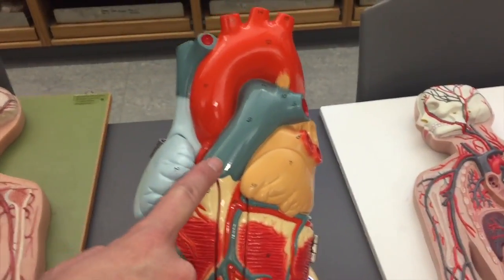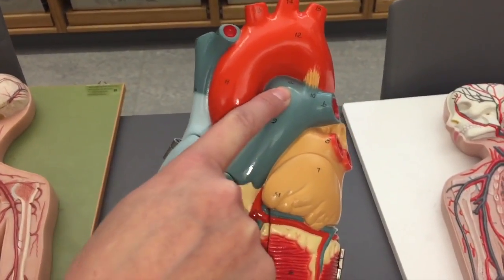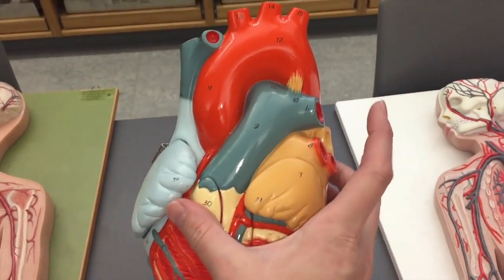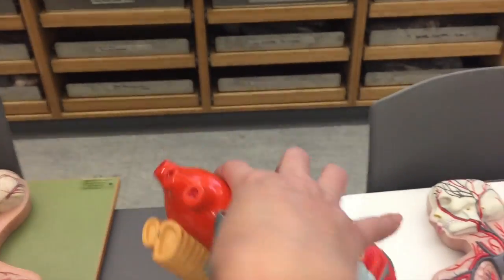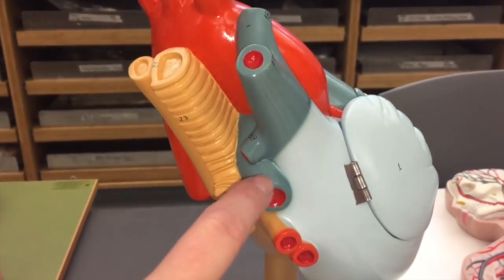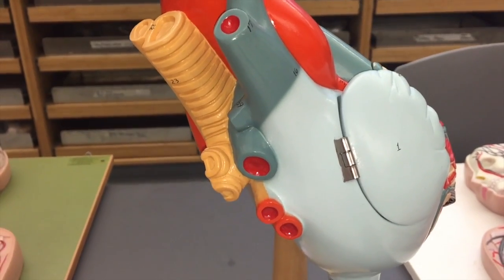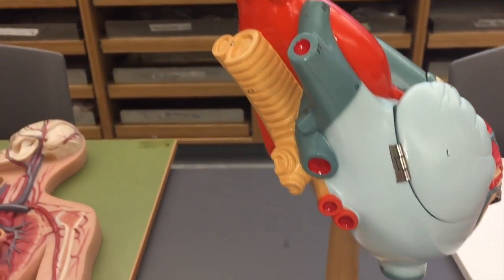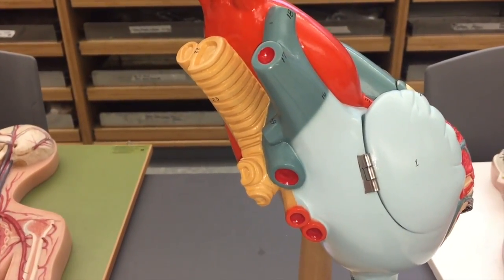Next one, back to the heart. Pulmonary trunk. So the pulmonary trunk, remember, is the blue guy. So the pulmonary trunk is here. As soon as he splits, he gets different names. He has one coming off this direction, and on the back side, he has one coming off in this direction. These are going to be your pulmonary arteries. You're probably thinking, Kelly, what are you talking about? Arteries are supposed to be red. No, no, no. Arteries are red because they have oxygen.